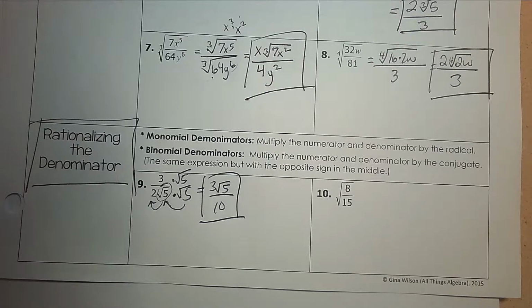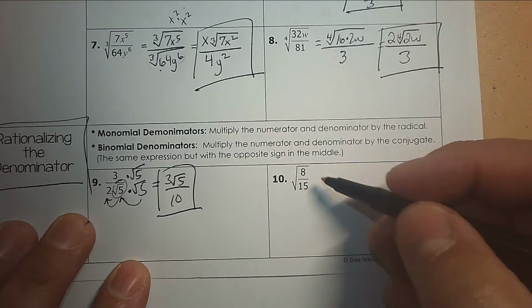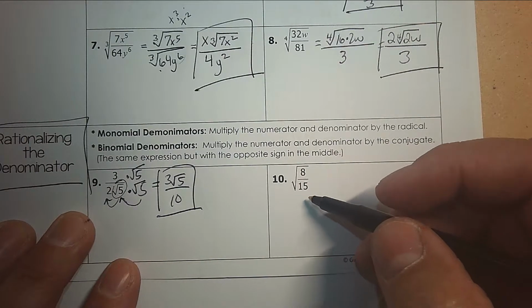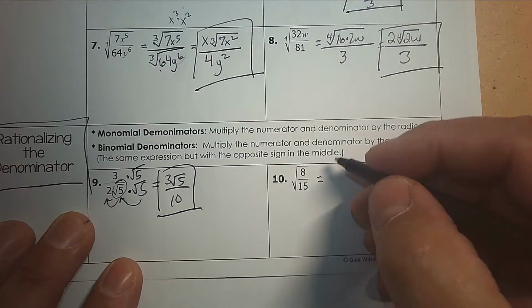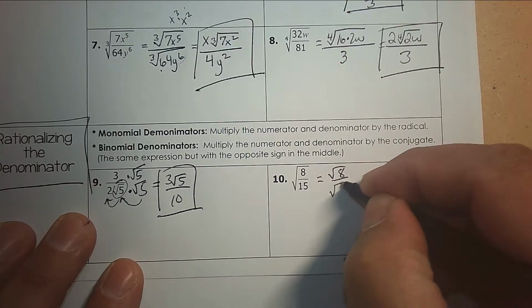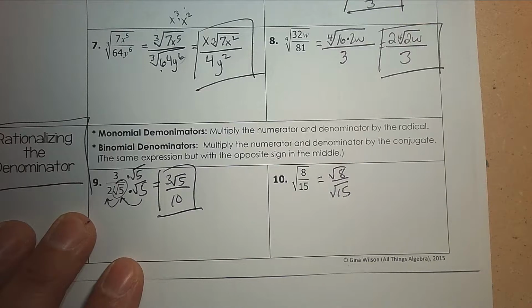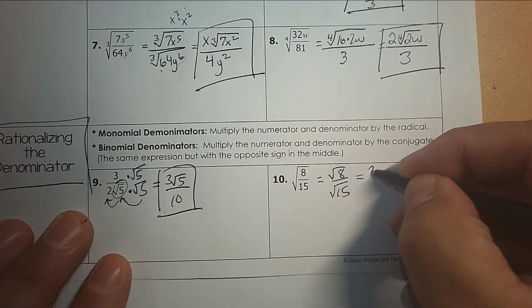Step 1. Can you reduce this fraction down? 8 over 15, or is it in lowest terms? Good. It's in lowest terms. Next, separate the square root, top and bottom. Is there anything there that is simplifiable? Root 8 or root 15? Root 8 is 2 root 2.